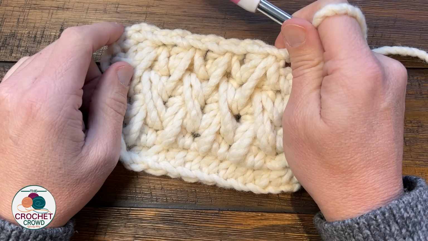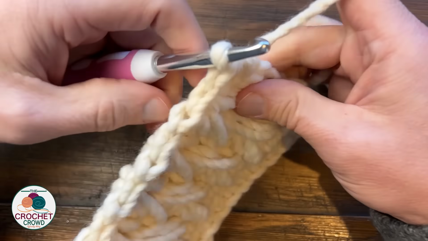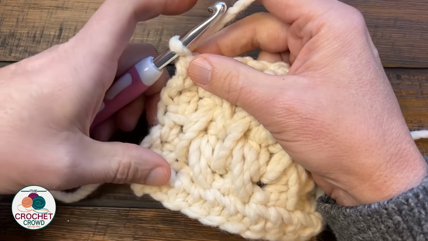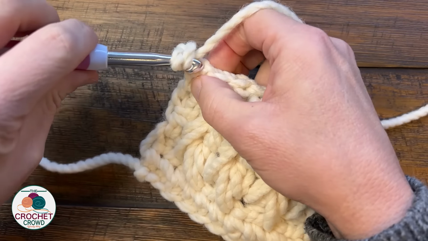So in the next row, I'm going to show you how the last row would be done after you're satisfied with your project. When you're ready, just say, I'm done, we're going to finish off your last one to make it look similar to the beginning. So chain 1 to start and half double crochet into the first half.